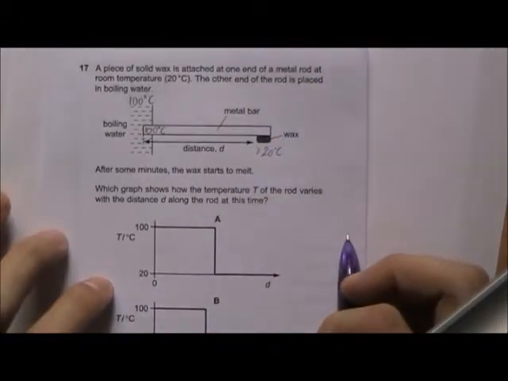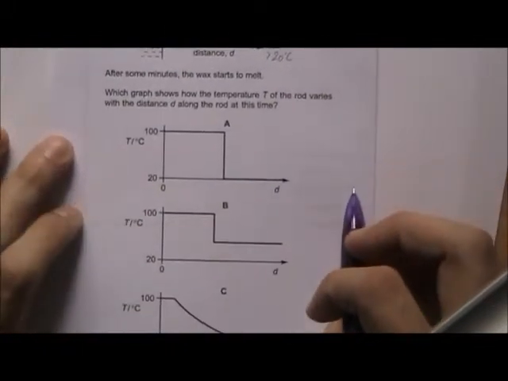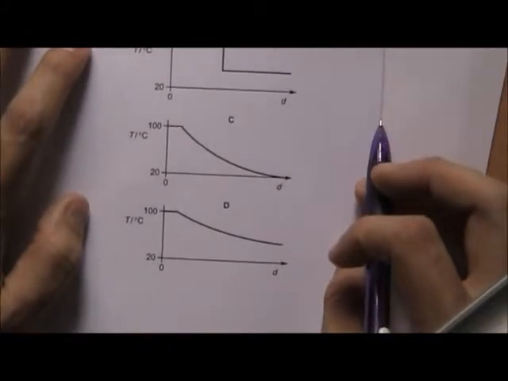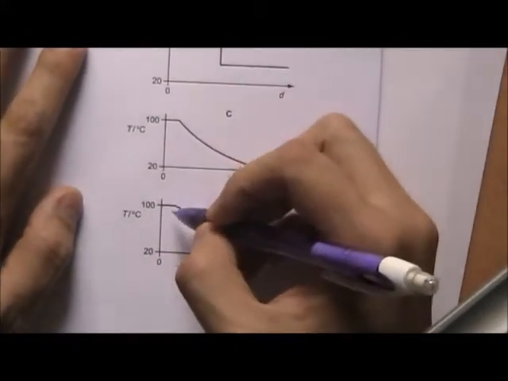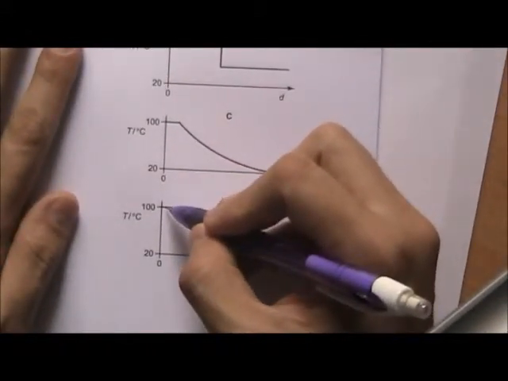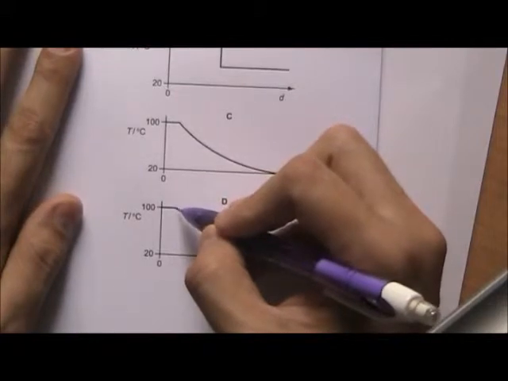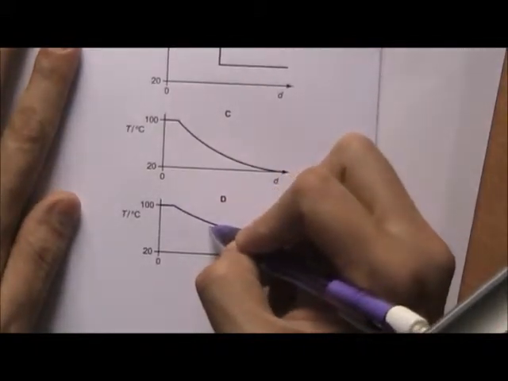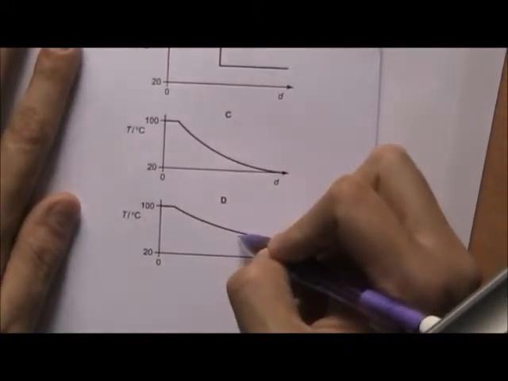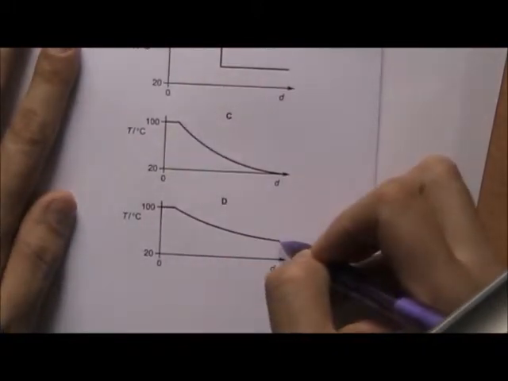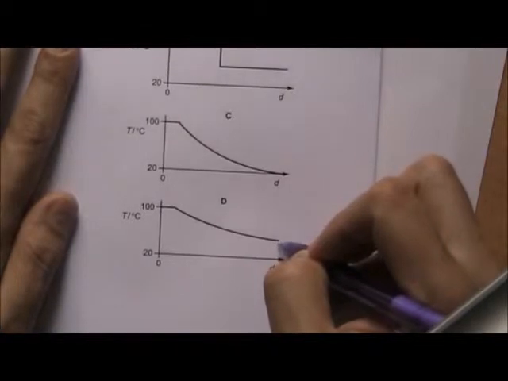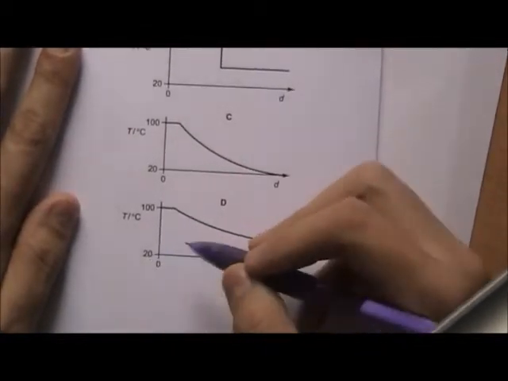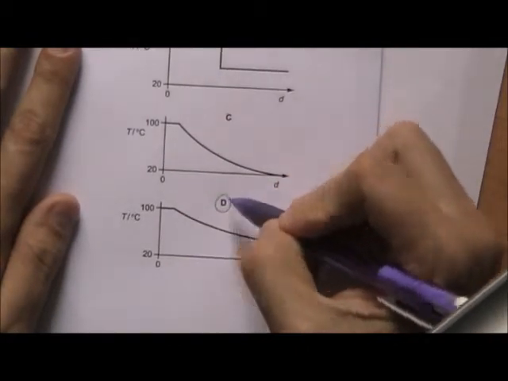So with this, we can conclude that the temperature distance graph should look like option D, where the beginning part of the rod is at 100 degrees Celsius and the temperature starts to decrease as the distance gets longer and longer along the rod, and at the end of the rod it should have a temperature that is greater than 20 degrees Celsius. So answer D.